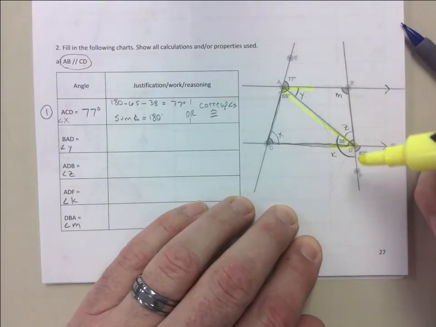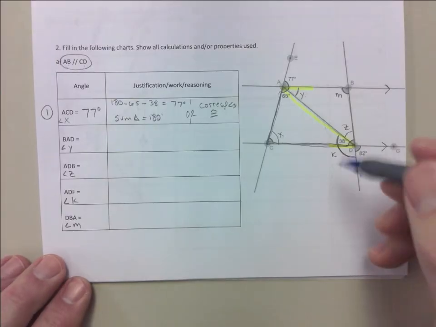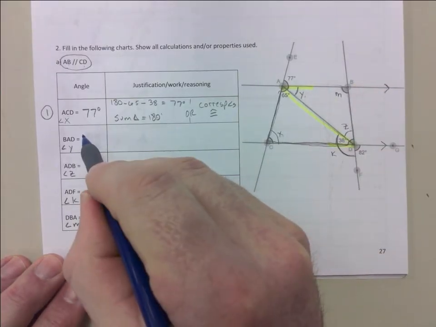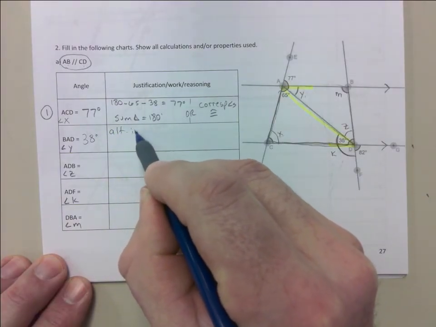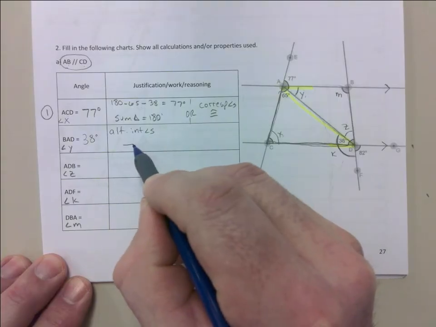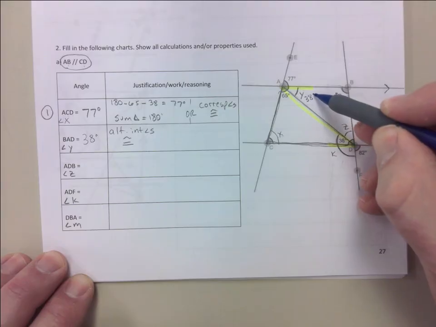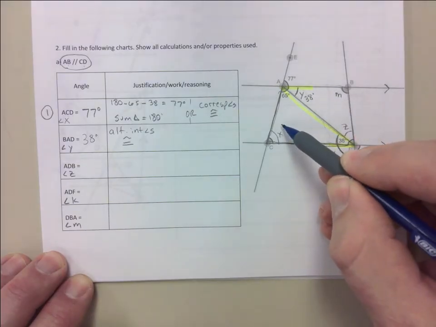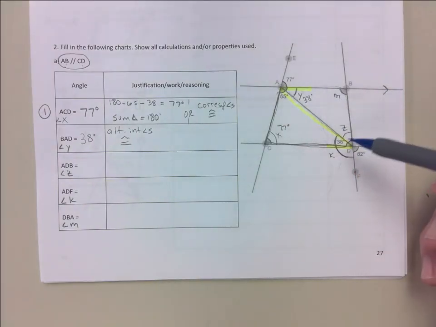See what I did there? Lame, yeah, I know. So Y is 38. I use alternate interior angles being the same. I'm going to write 38 here and 77 here. It just helps me to know that things are filling up.